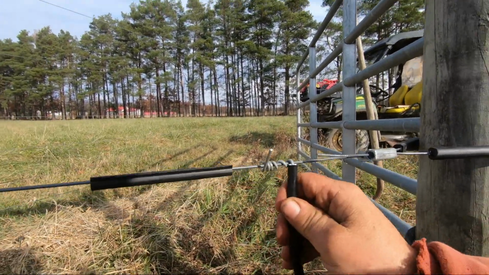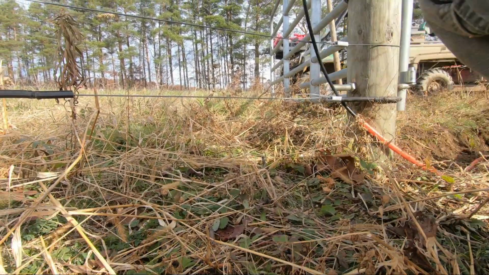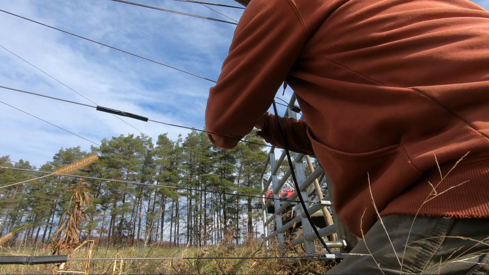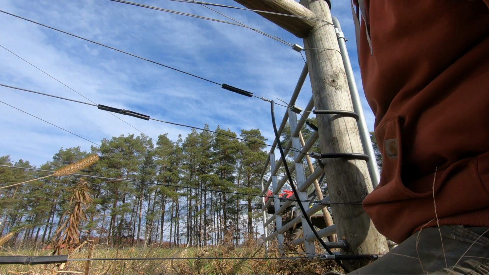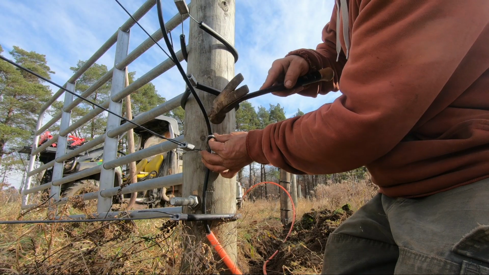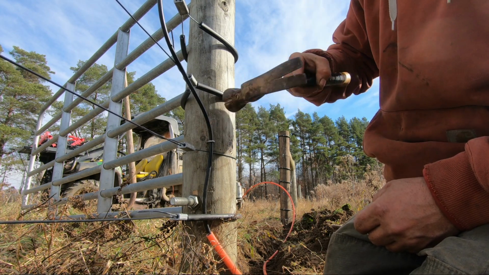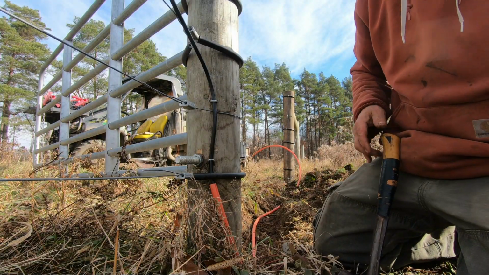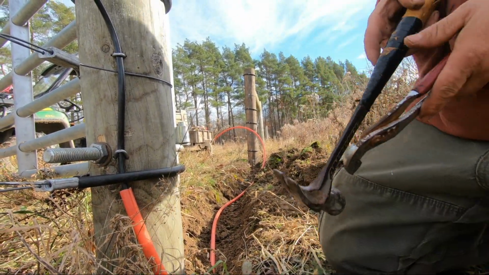See how that slides on there? That isn't going to make a good connection, so I'll have to tighten that up with a pair of pliers. Okay, we got it tight now. Now I'll take this and tack it to the post with a staple. Okay, now I'm going to backfill the ditch back across here, and then we'll make the connection at the other end.